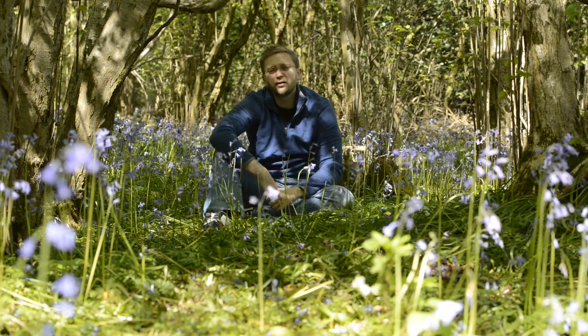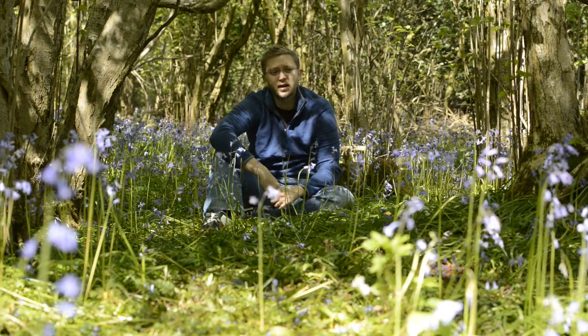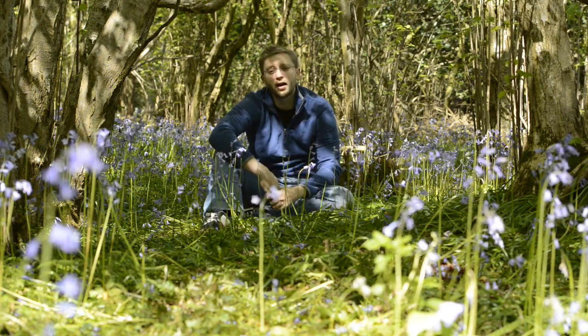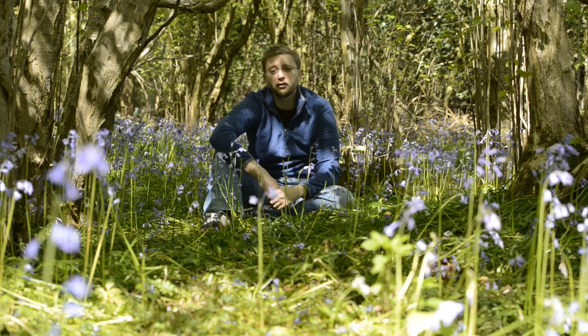So we're going to get to it, and our first shot is going to be looking at one of these nice bluebells behind a log, and we're going to see just how changing our aperture is going to affect the results of our shot.